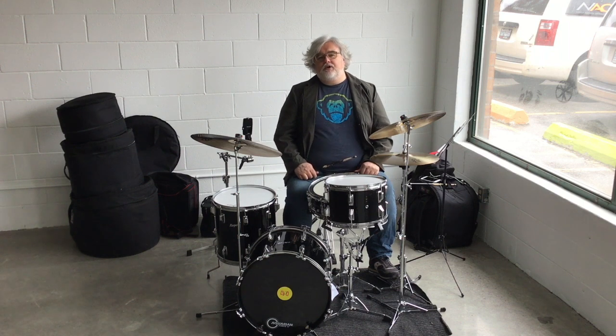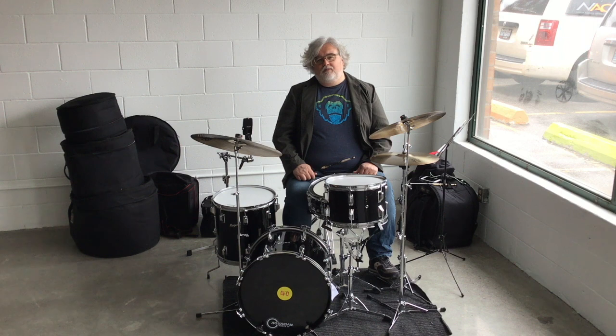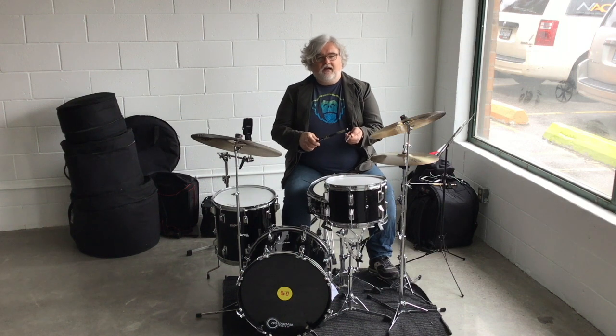I'm going to show you 2 bars of 3/4 counted in 16th notes, moving into 2 bars of 4/4 counted as 8th note triplets. 1E and 2E and 3E and 1E and 2E and 3E and 1 triplet, 2 triplet, 3 triplet, 4 triplet, 1 triplet, 2 triplet, 3 triplet, 4 triplet.